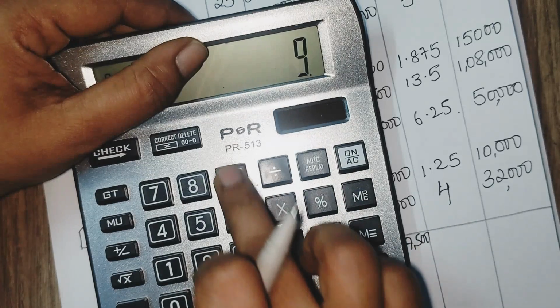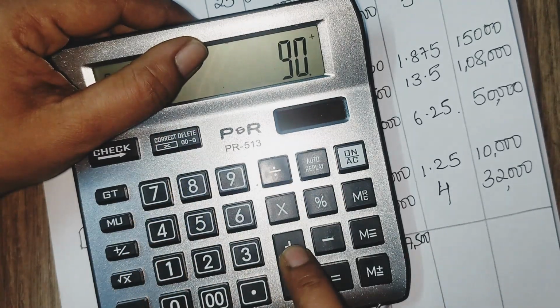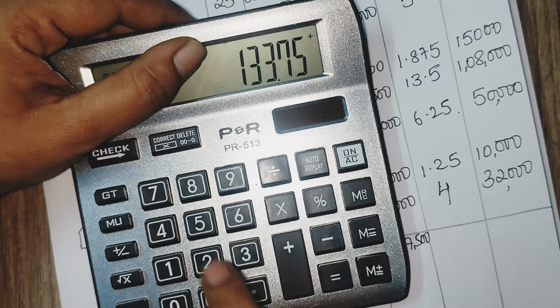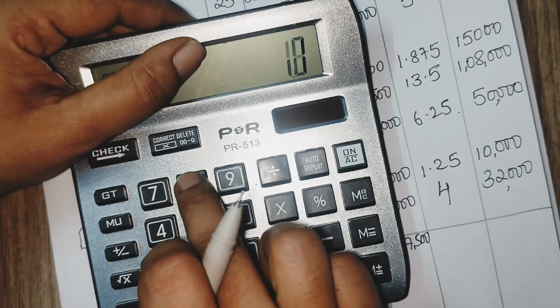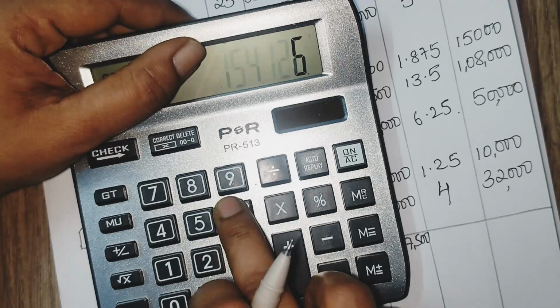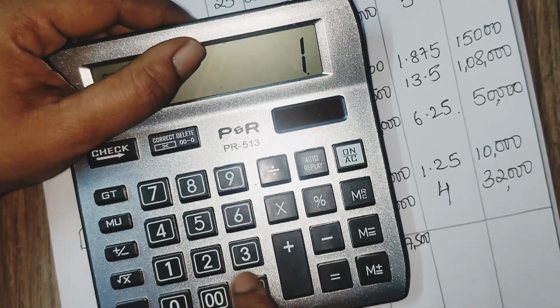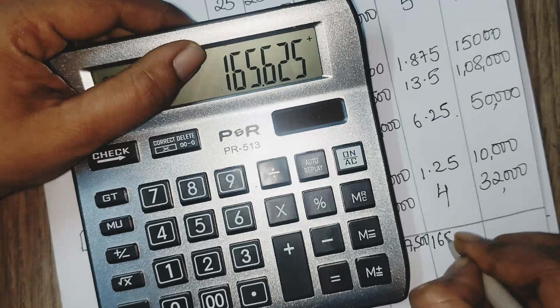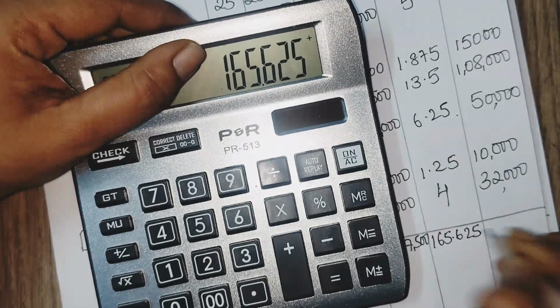Last column: 90 plus 25 plus 18.75, 5, 1.875, 13.5, 6.25, 1.25, 4, total 165.625.